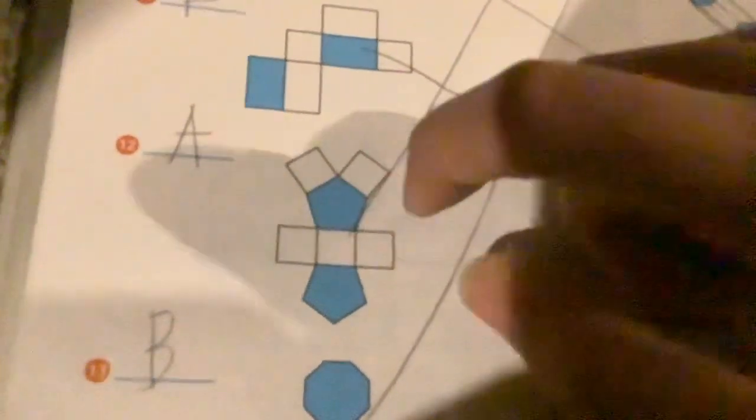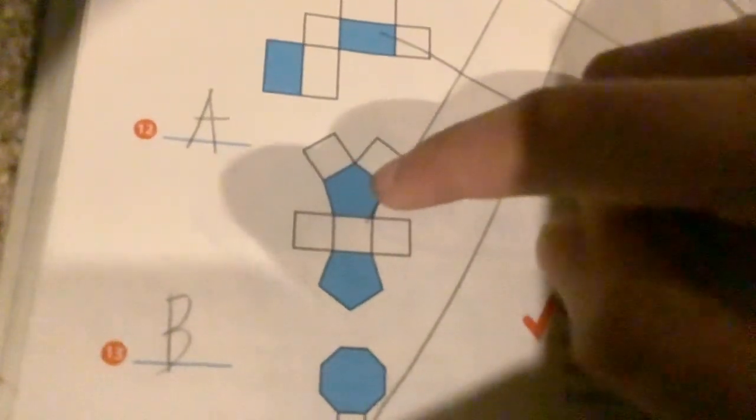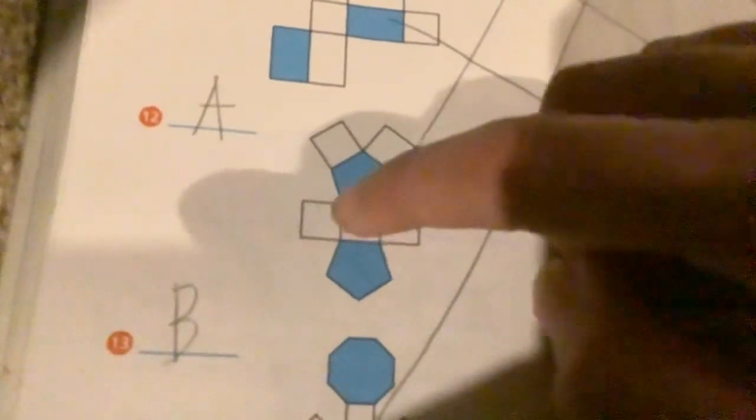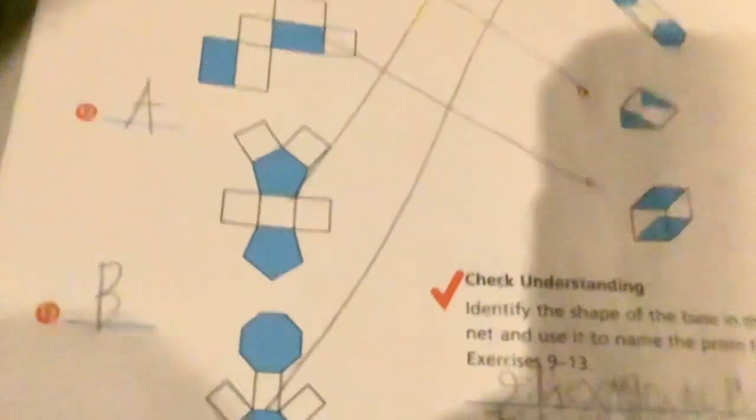Let's count the number of sides of the shapes that are highlighted in blue. 1, 2, 3, 4, 5. Again, let's check to see if it has 5 sides. 2 on top and 3 on bottom. Let's double check. 1, 2 at the top. 1, 2, 3 on the bottom. 1, 2, 3, 4, 5. Yep, this is a pentagon, which means that this one should also be a pentagon.